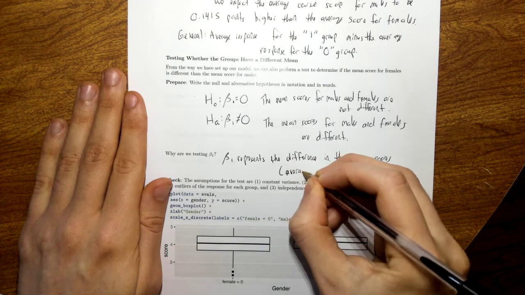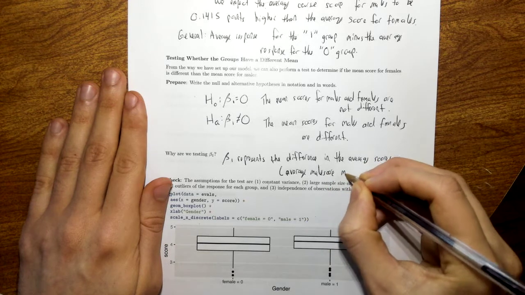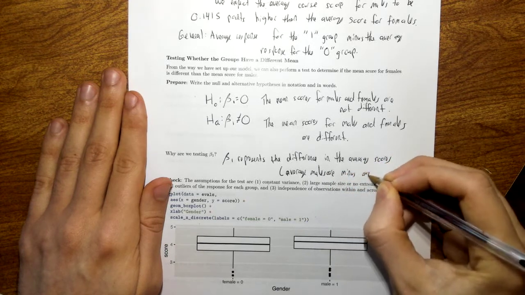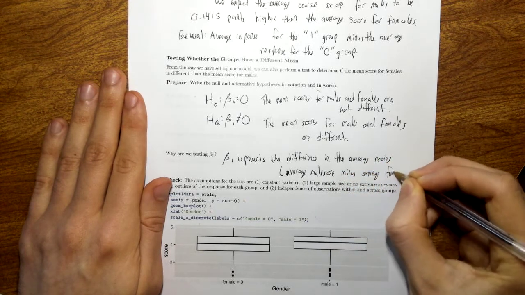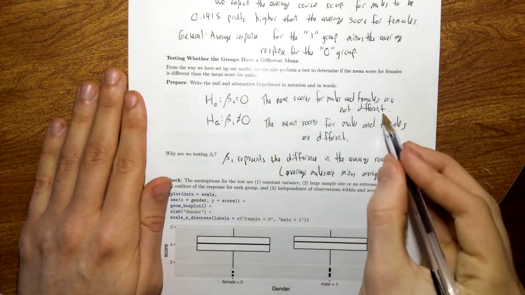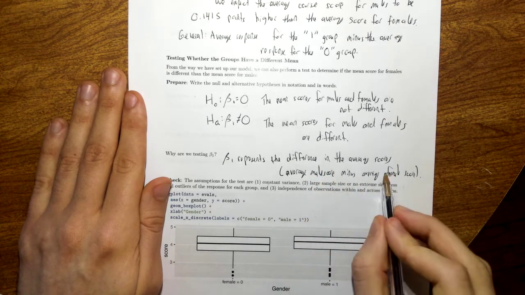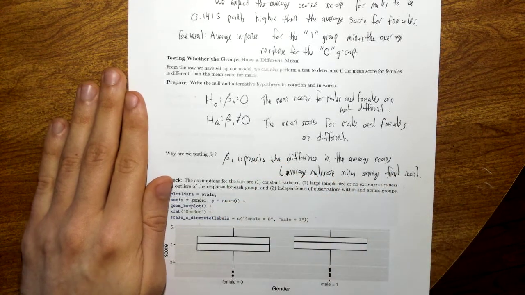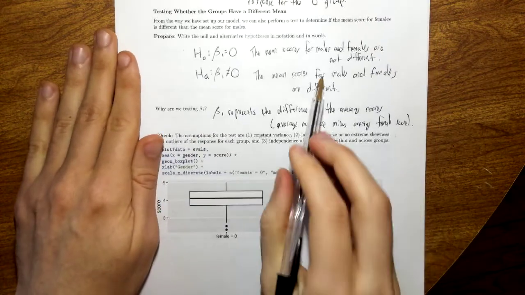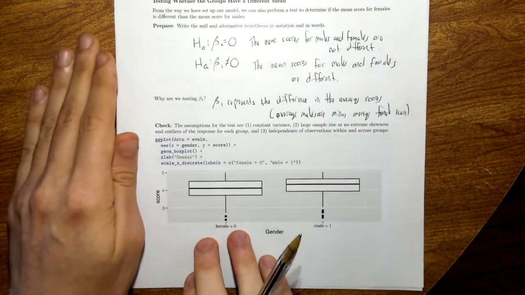In particular, it's the average male score minus the average female score. So if it's equal to 0, then that means that there's no difference between the groups, because that difference is going to be 0. And if it's different from 0, then that means that there is a difference in the average score between our two groups. In this case, group is gender.